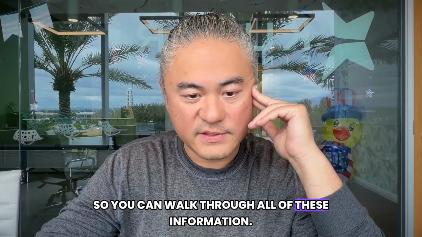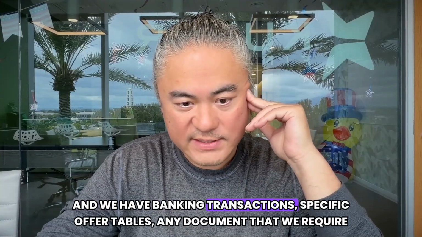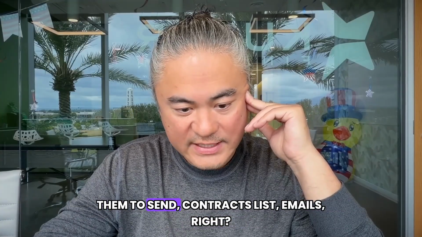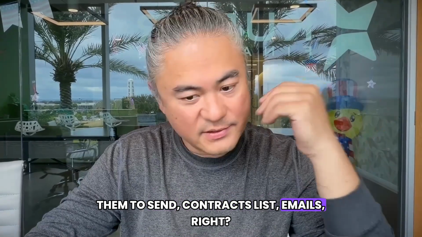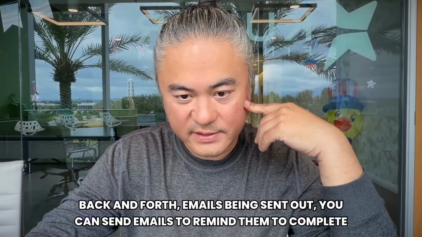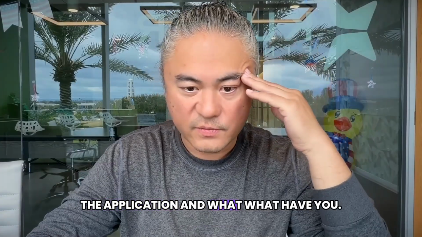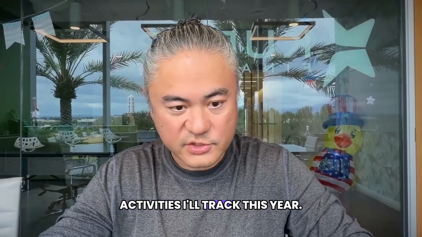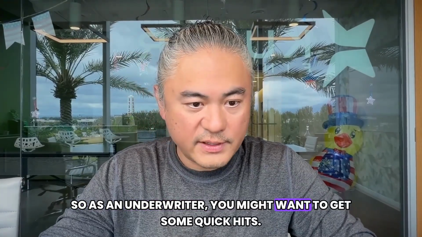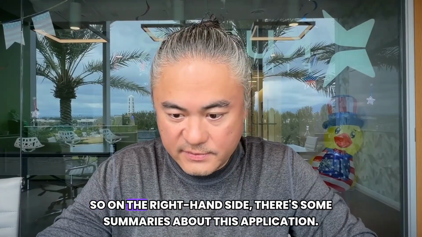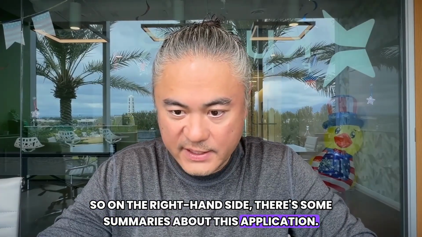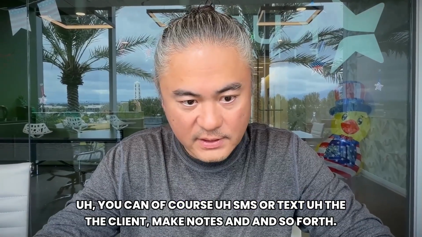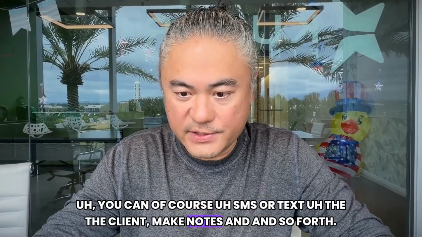So you can walk through all of this information, and we have banking transactions, specific offer tables, any document that we require them to send, contract lists, emails, right? Back and forth emails being sent out, and you can send emails to remind them to complete the application and what have you. So there's tons of stuff here. Activities are all tracked in here. So as an underwriter, you might want to get some quick hits. On the right-hand side, there are some summaries about this application. You can, of course, SMS or text the client, make notes and so forth.